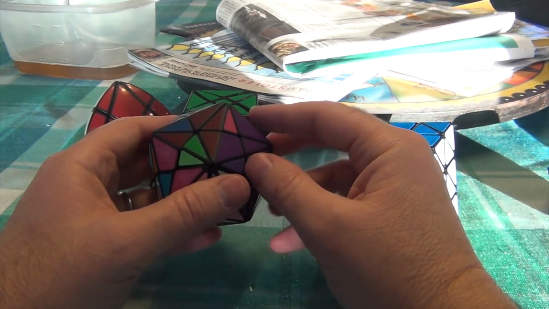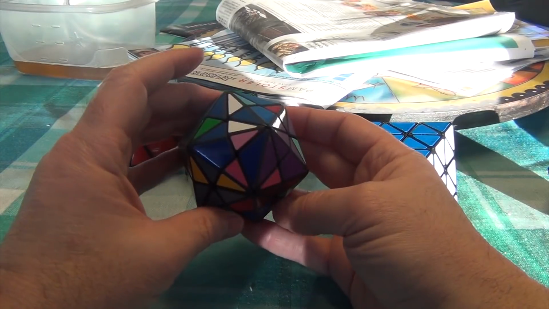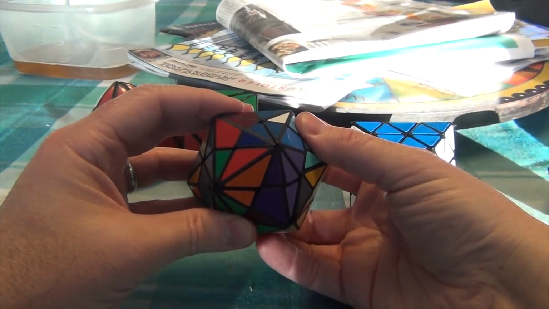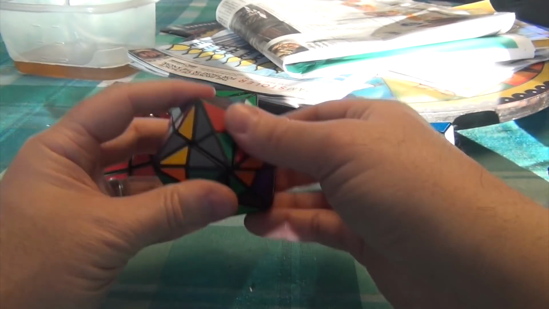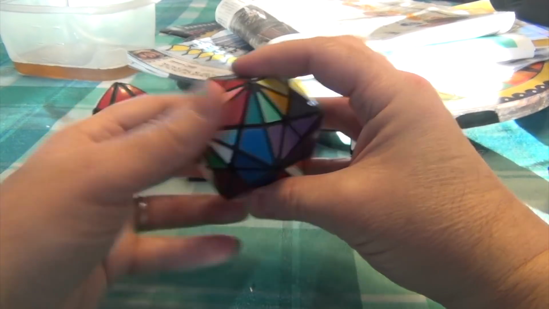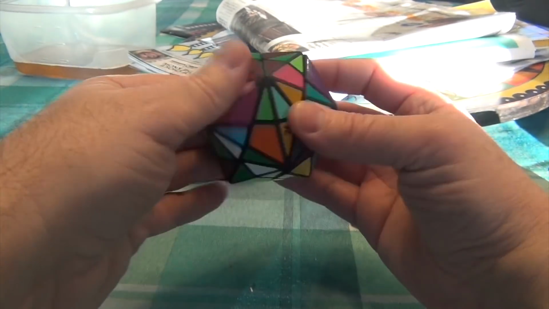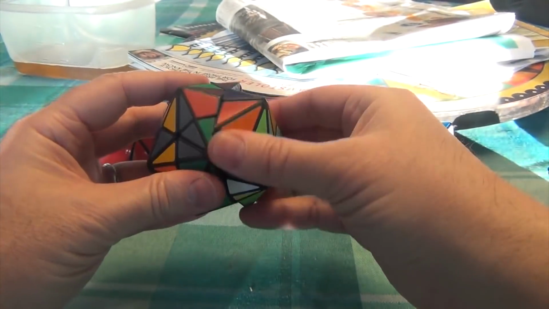So this red and pink is going to belong over here. So if I hold this over to here and I do it twice, down, down, down, up, up, down, up, up.